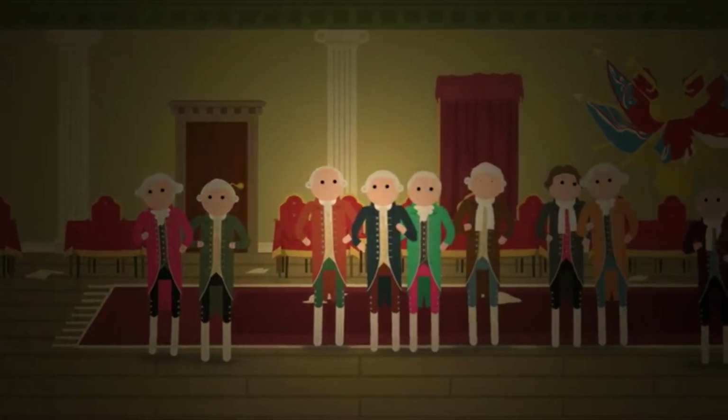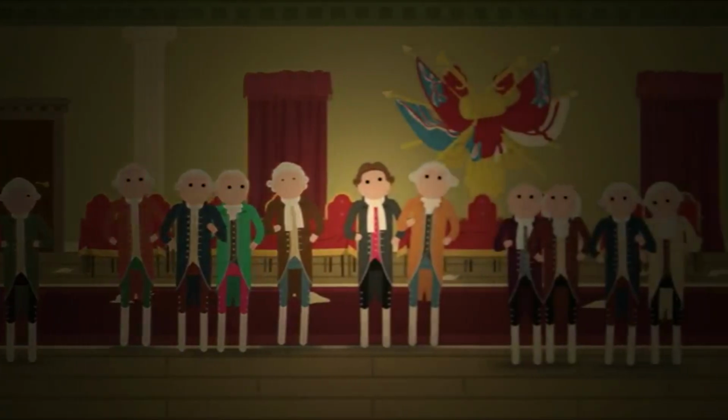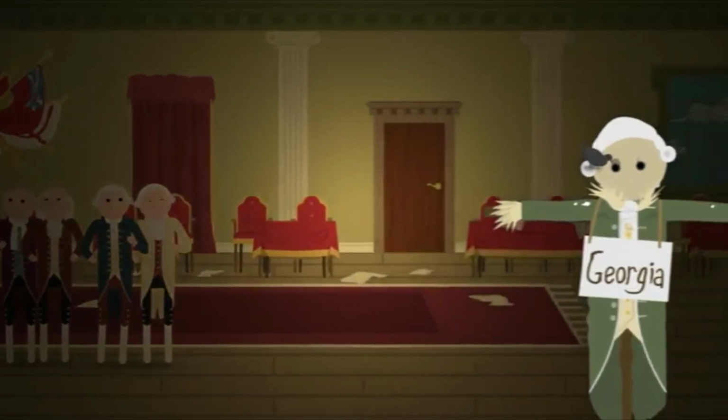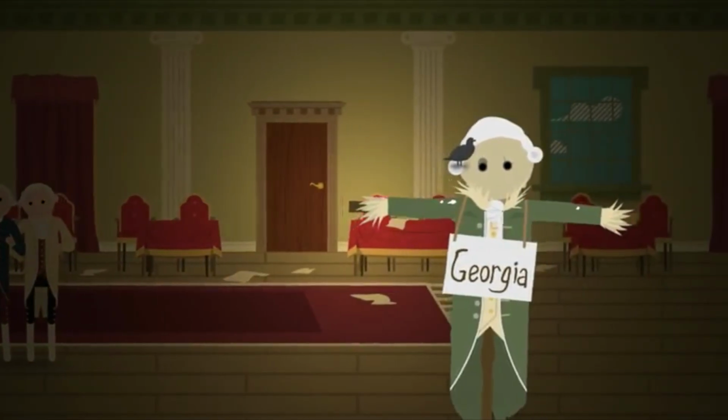This was the First Continental Congress, which in setting up the Continental Association to police the boycott and encourage domestic manufacturing was the first real colony-wide government in British America.